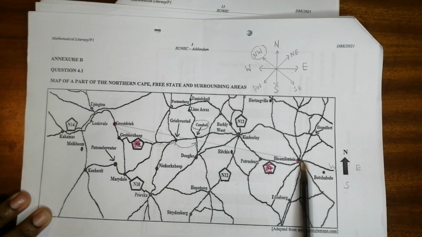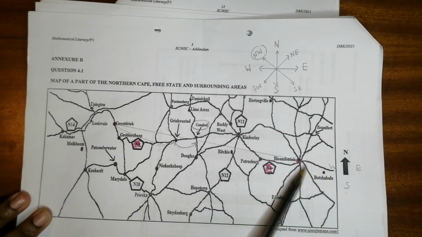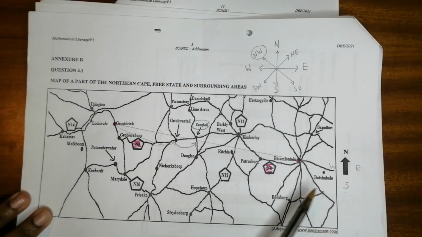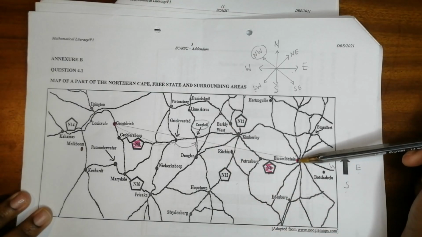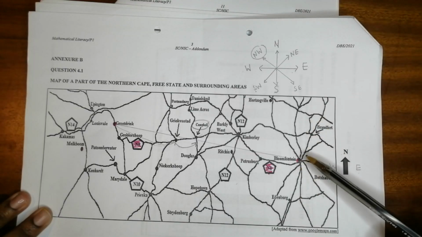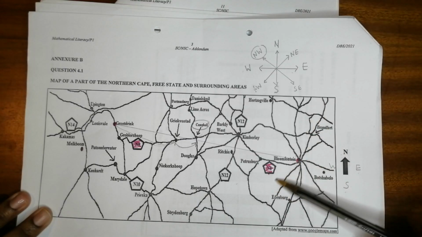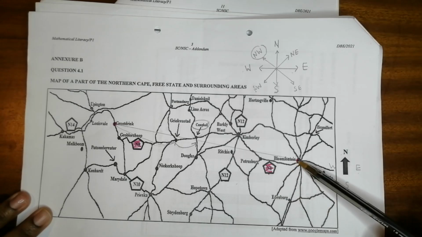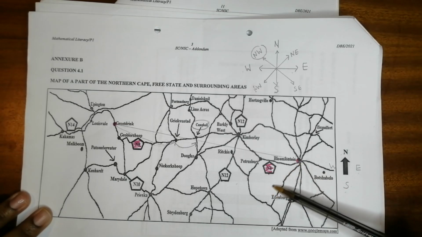Do you travel in that direction to go to Grootdrink? No. So it cannot be east. Do you travel in that direction to go to Grootdrink? No. So it cannot be southeast. Do you travel in the downward direction to go to Grootdrink? No. So it cannot be south. Do you travel in that direction to go to Grootdrink? You do not. So it cannot be southwest.